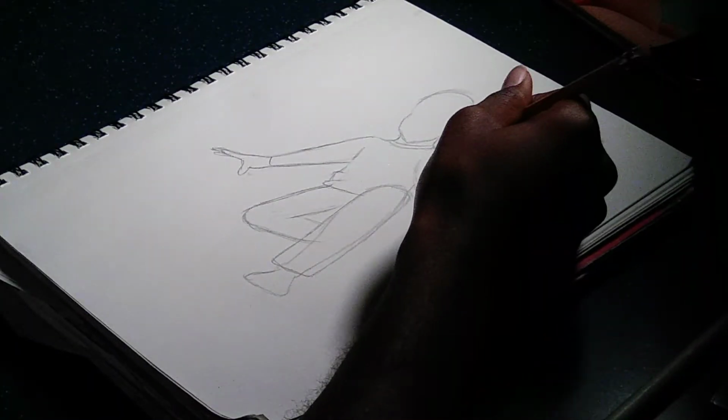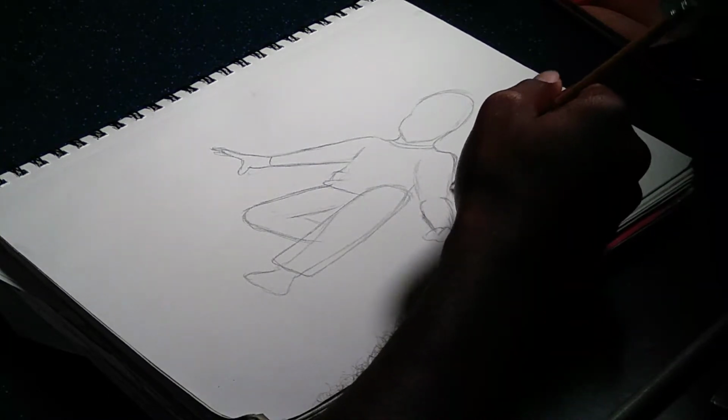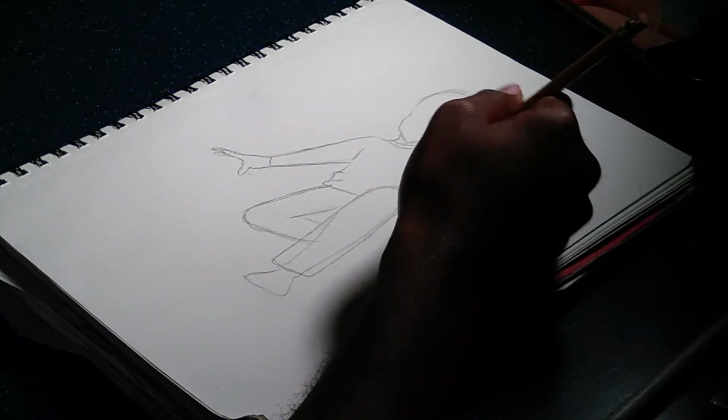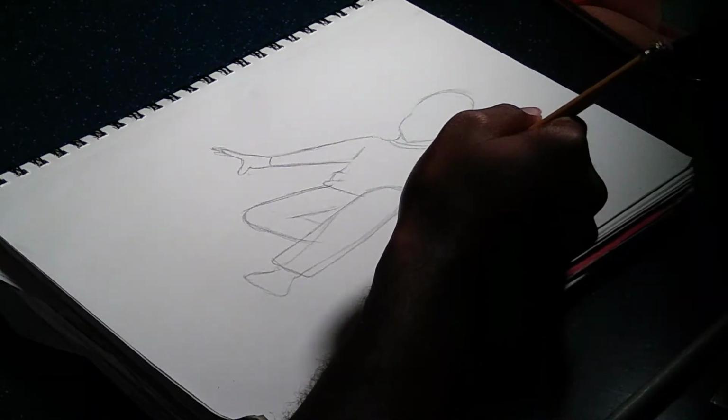Once you have the idea of the character, then you want to draw out the concept. And once you do that, you want to do it again.